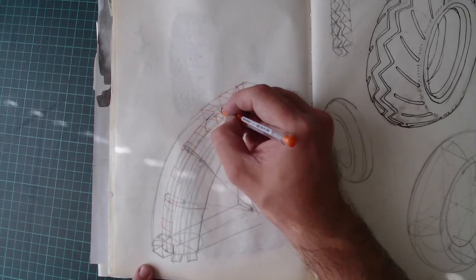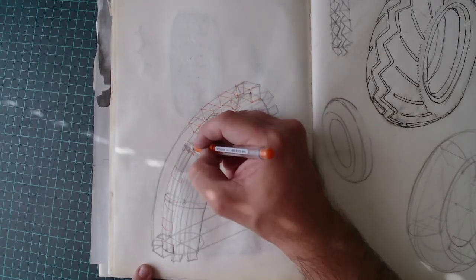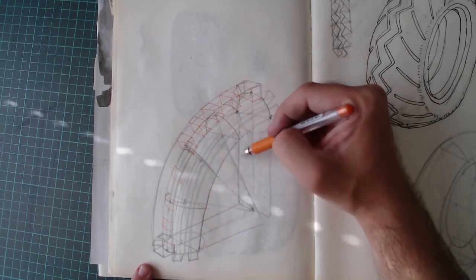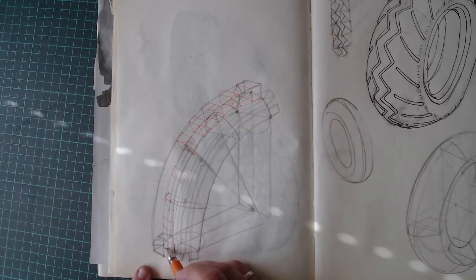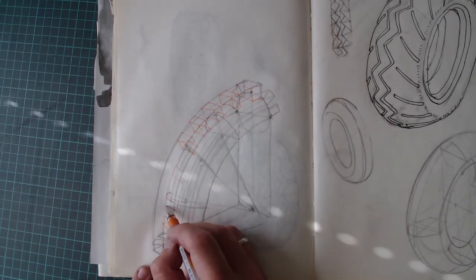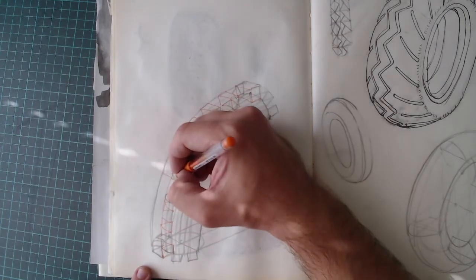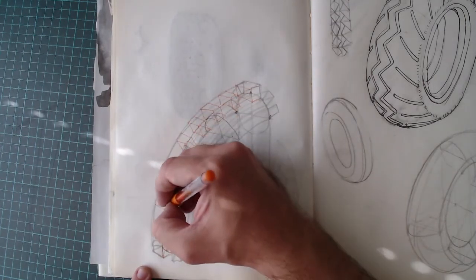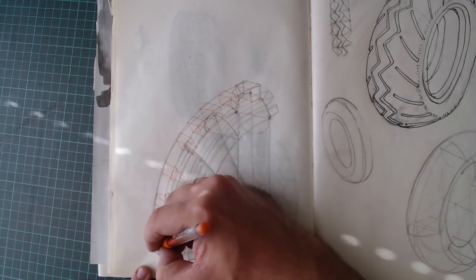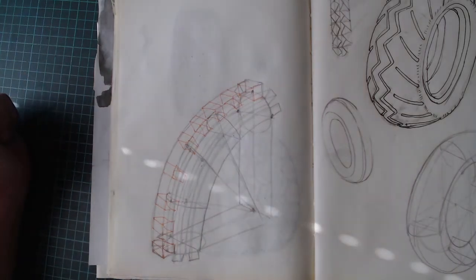Quickly, before my phone turns off. Yeah, and all this time, you see, I keep this idea of line directions. So it's kind of this middle part there.